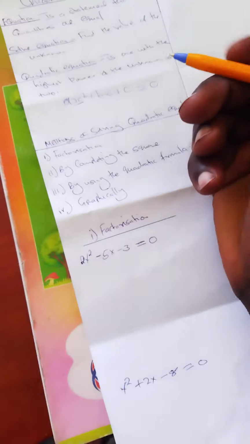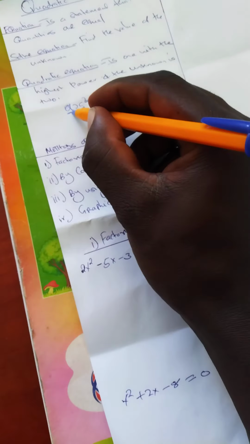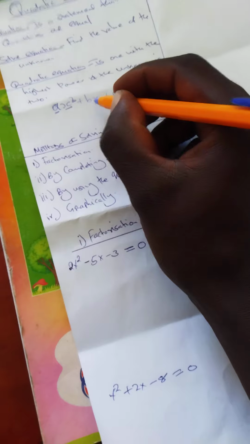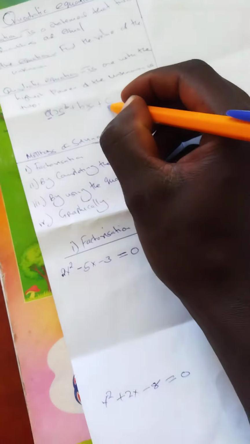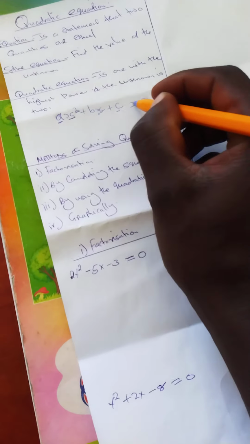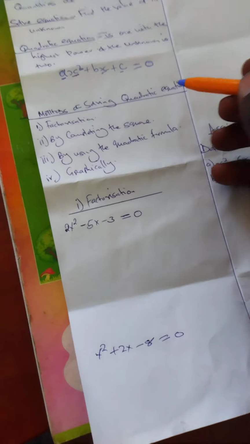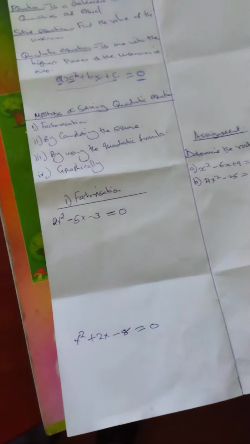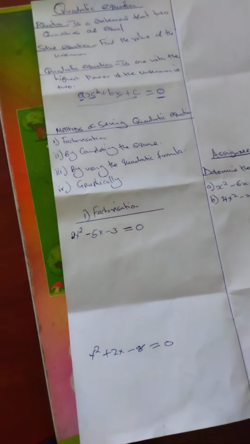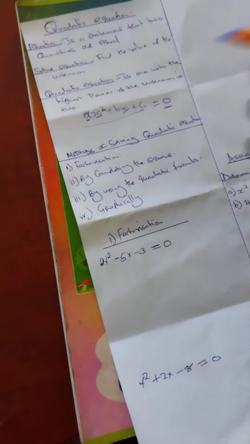x is the unknown value. a is the coefficient of x squared. b is the coefficient of x. And c is the constant, equal to 0. So an equation is a statement that two quantities are equal. This quadratic equation is equated to 0. And to solve the equation is to find the value of the unknown, which in this case is x.